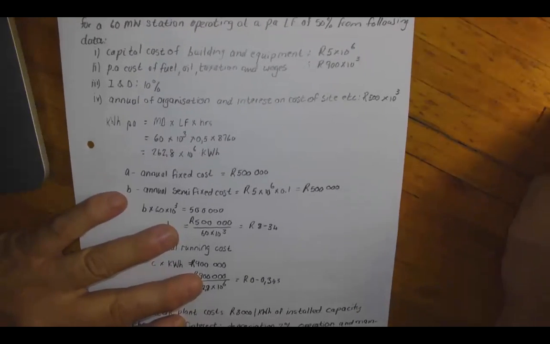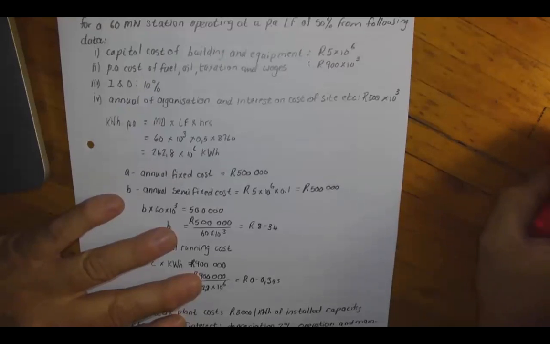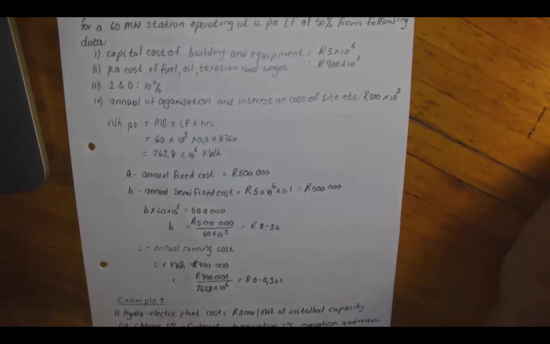So the kilowatt hours per annum is the maximum demand times the load factor times the hours, which is 60 times 10 to the power of 3, times 0.5 times 8760. That gives us 262.8 times 10 to the power of 6 kilowatt hours. Now A is the annual fixed cost, which is 500,000. B is the annual semi-fixed cost, which is 5 times 10 to the power of 6, the capital cost, times 0.1 of the 10%. That gives us 500,000. Now B times 60 times 10 to the power of 3 is 500,000. So B is then 500,000 divided by 60,000. That gives us 8 Rand 34 cents.